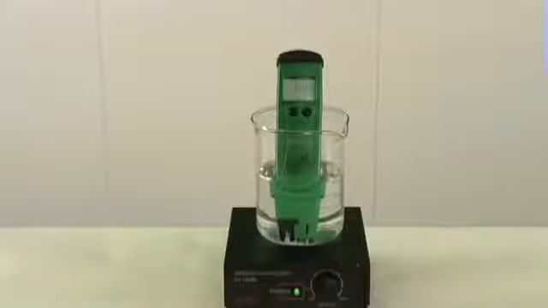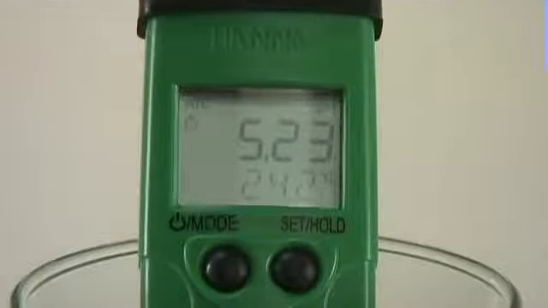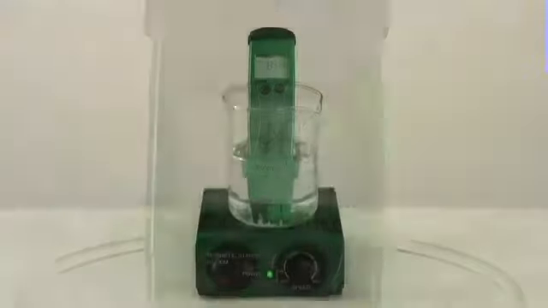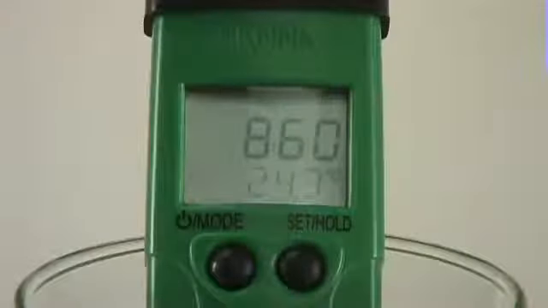We'll start by measuring pH. So we got a pH of around 5.2. Let's now measure the ORP. Again, I simply switched over to the millivolt option. So our ORP came out to be around 860.